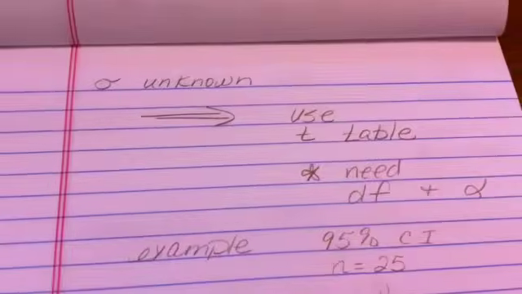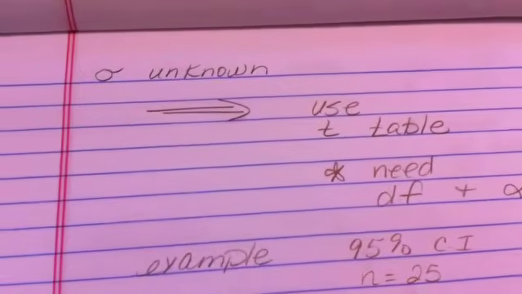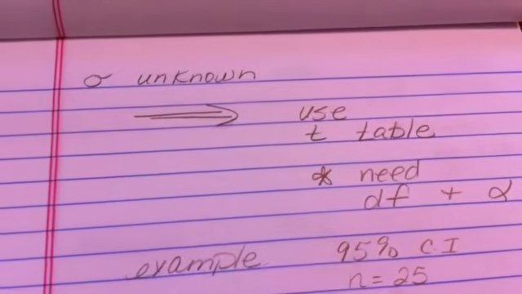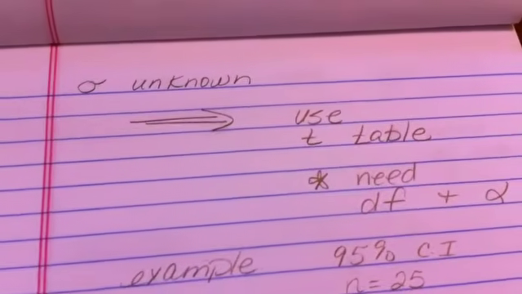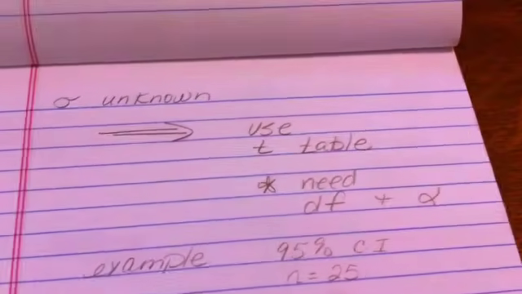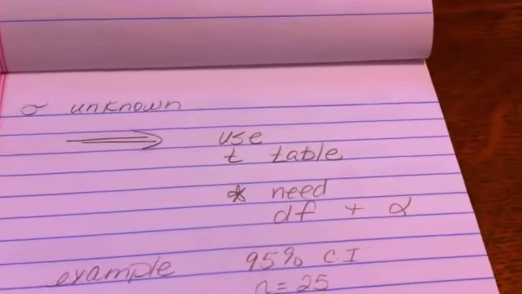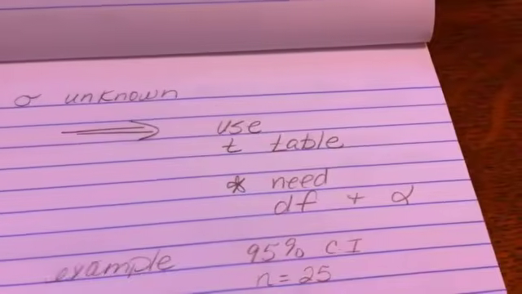All right, so we are going to learn how to use our calculator to find the t value that you need to construct your confidence interval. Just as a reminder, this is the scenario where we do not know our population standard deviation, so sigma is unknown, and that automatically means we need to use our t-table. So we need our degrees of freedom and we need our alpha.